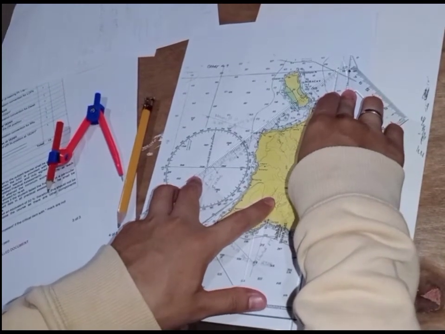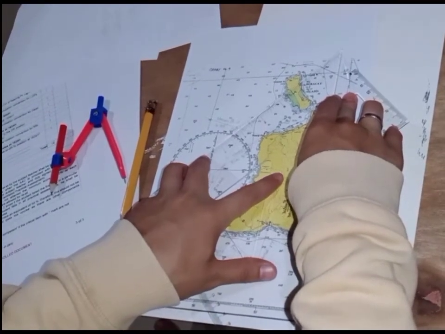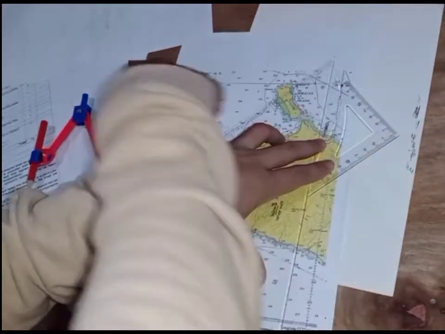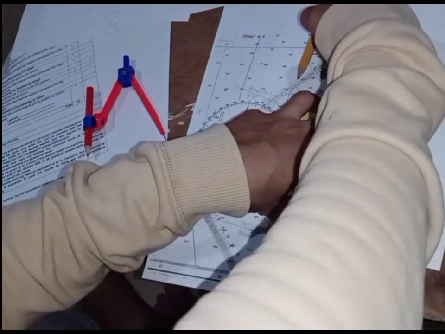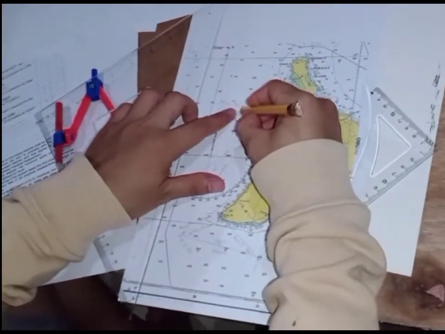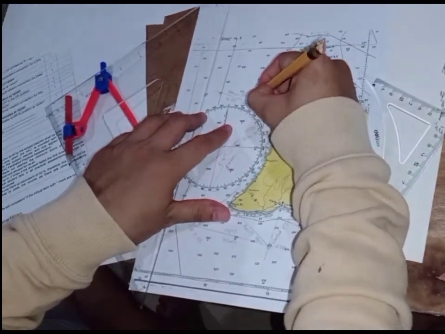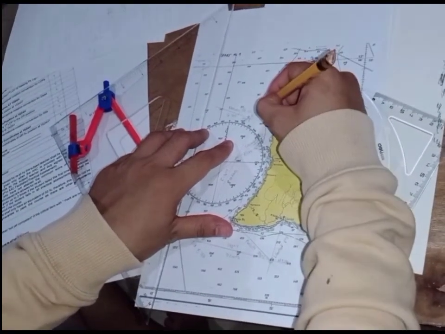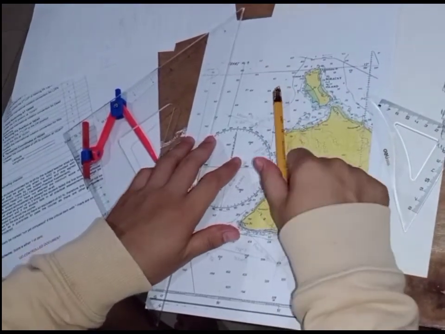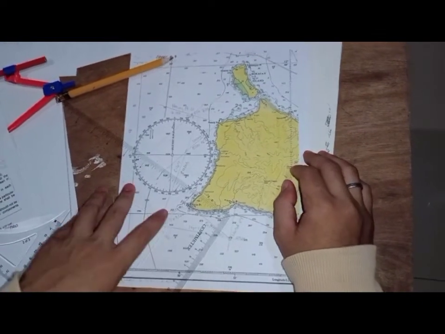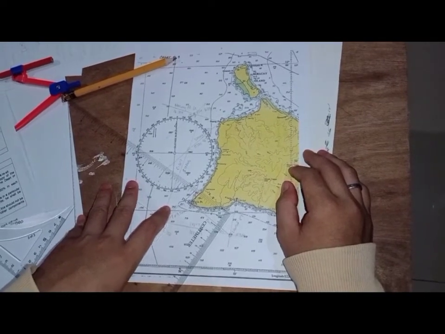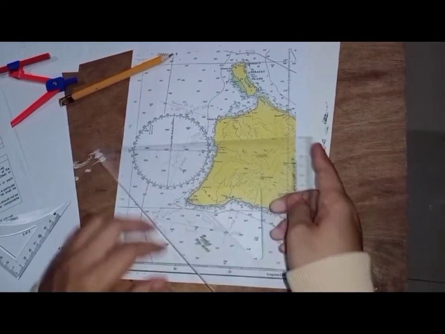Drag your triangular ruler to this point, and we'll name it our running fix position at 1624 hours.